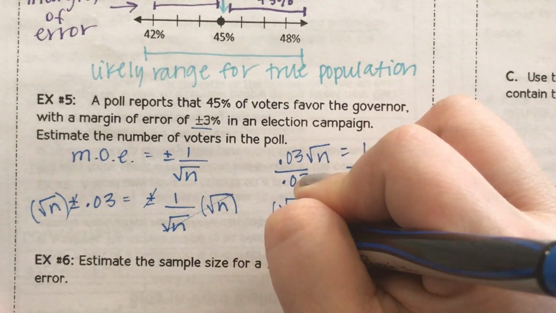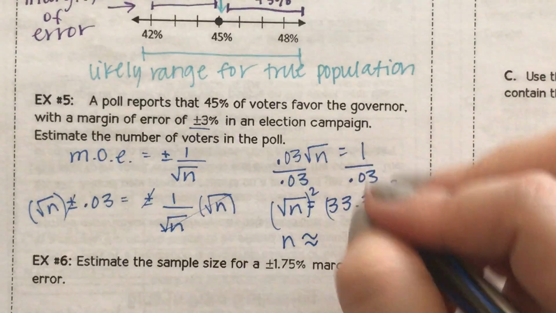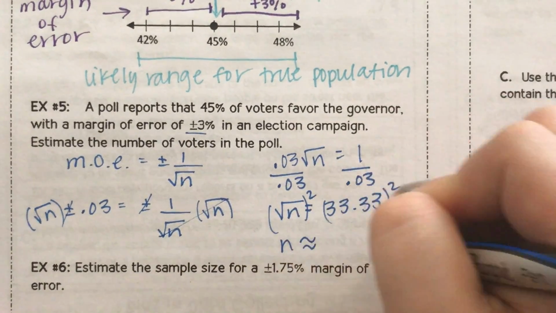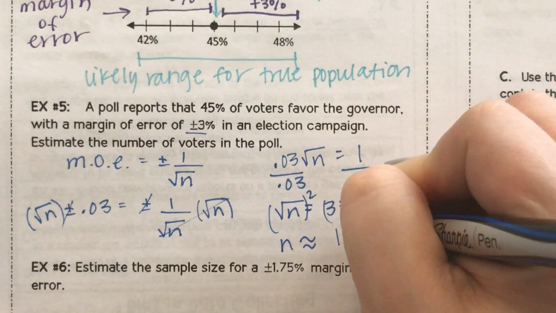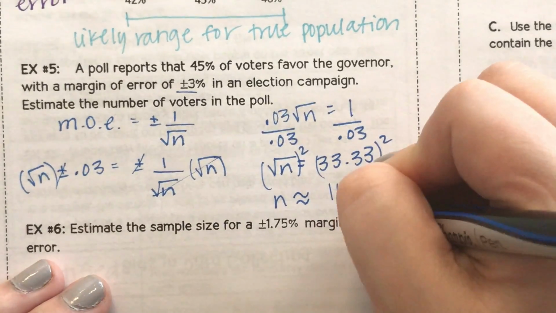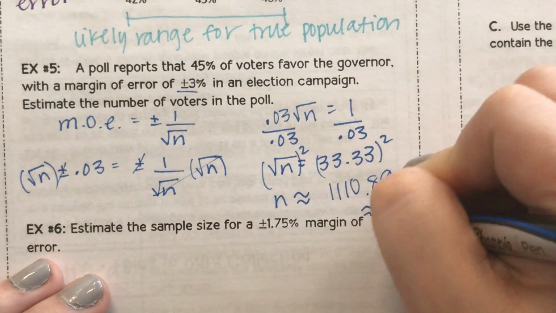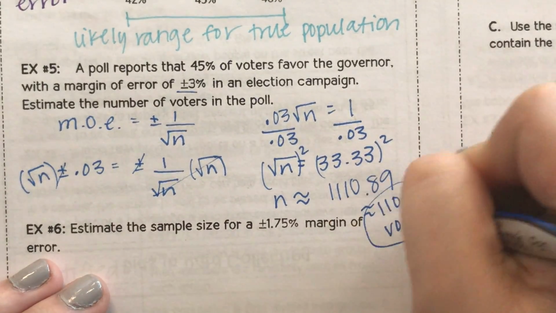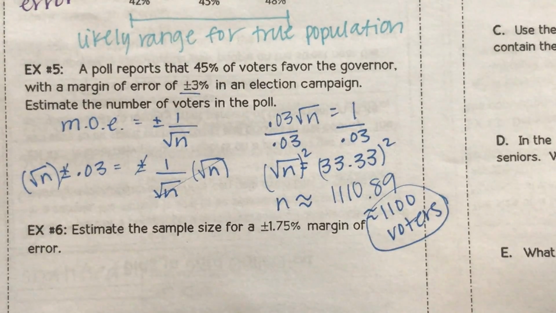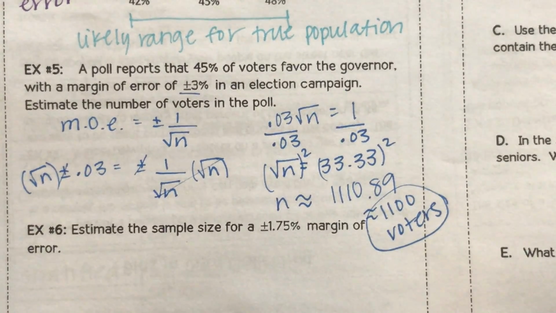So n is approximately, you should have gotten 1,089. We're going to round up to the nearest 100, so it's approximately 1,100 voters. So that's how you figure out how many people are in a sample based on the margin of error.